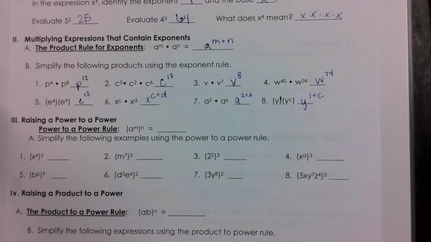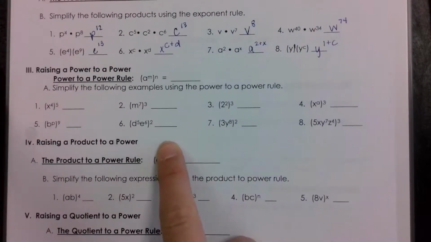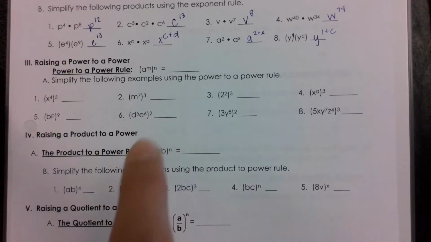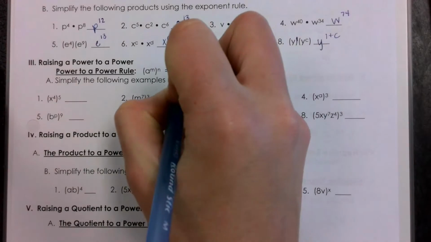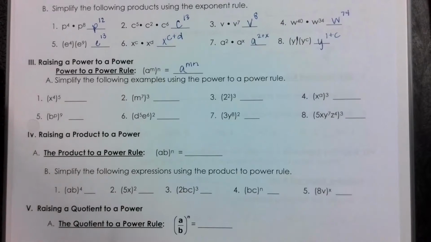Okay. So the next one, you got a power to a power. What do you do? Multiply. So this is going to be a to the what? mn. So pick two. Which ones y'all want to do? 1 and 7. Sounds good to me.